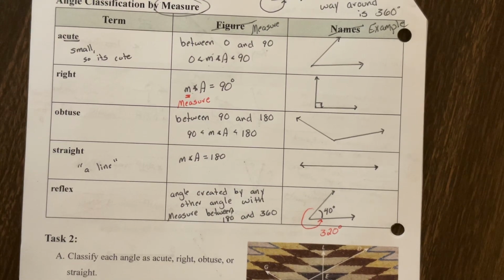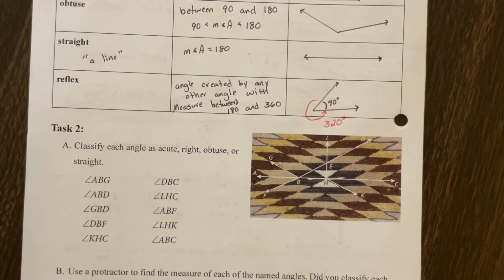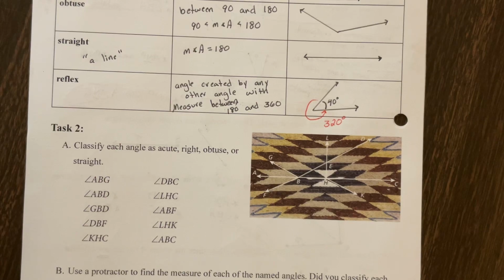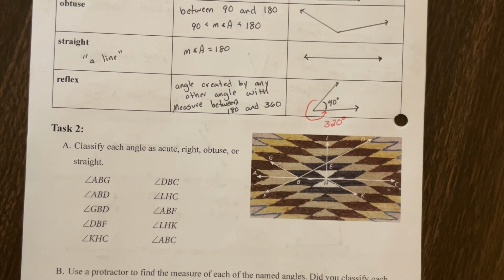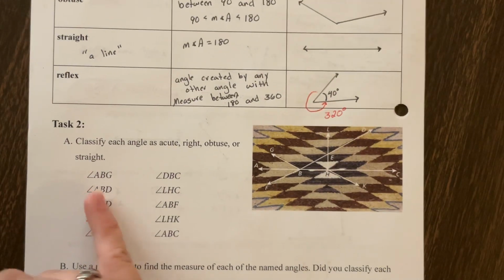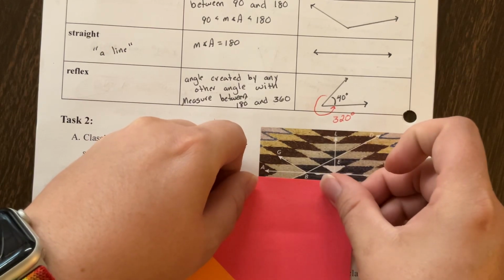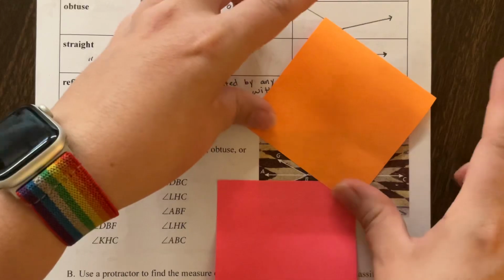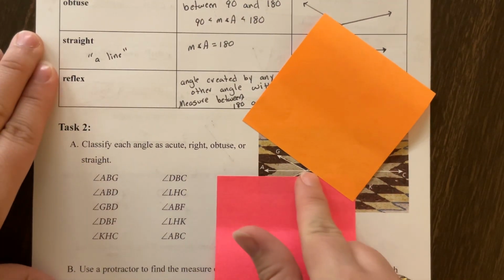All right, so now we're going to go ahead and we're going to classify some angles. So we want to classify each angle as acute, right, obtuse, or straight. And I find what's super helpful here is Post-its. Because I have so many angles going on in this picture, we need to be able to isolate which ones we're looking at. So first we're looking at angle ABG. So A to B to G. So it's going to go like this. There's A to B, and then B to G, A to B to G.